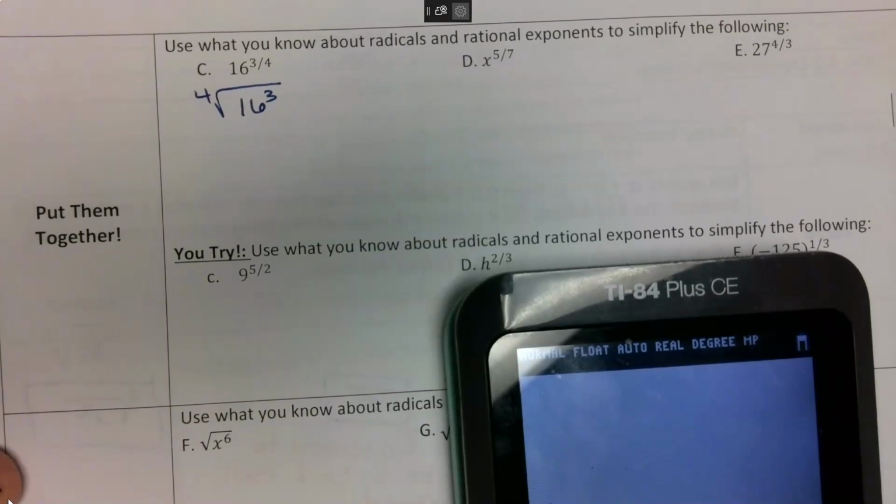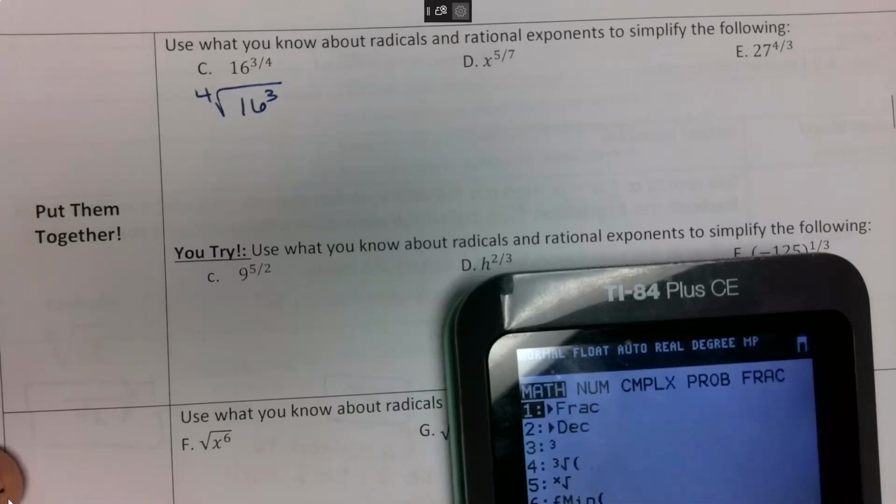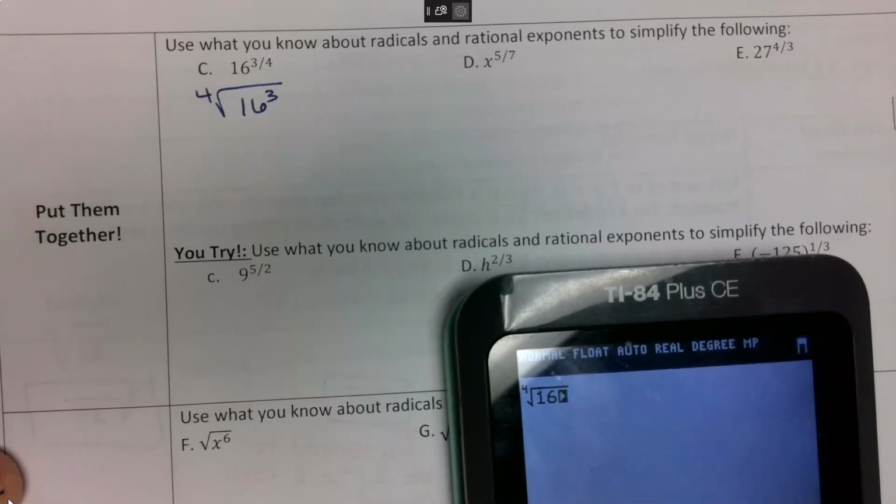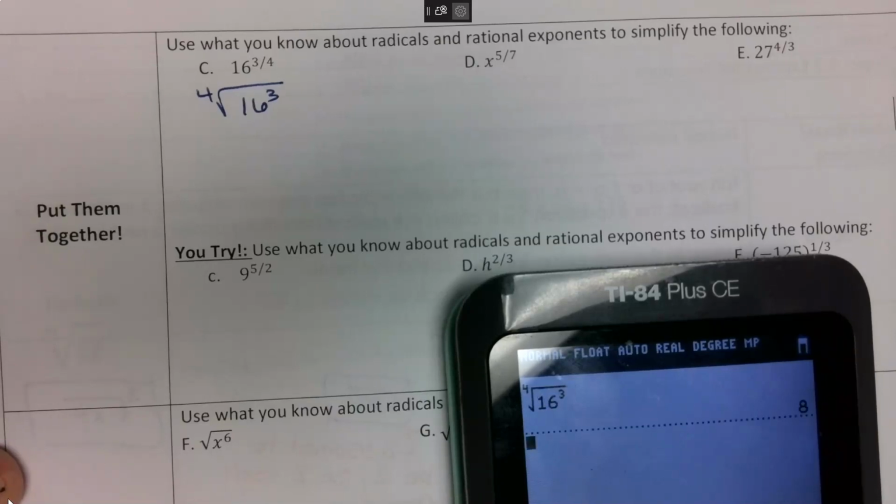Because you find volume by multiplying 3 numbers together. So I'm going to do math, 5, type in the little 4, then I'm going to type in the 16, and I'm going to make sure I give it my exponent of 3. And then that gets me 8 for my answer.